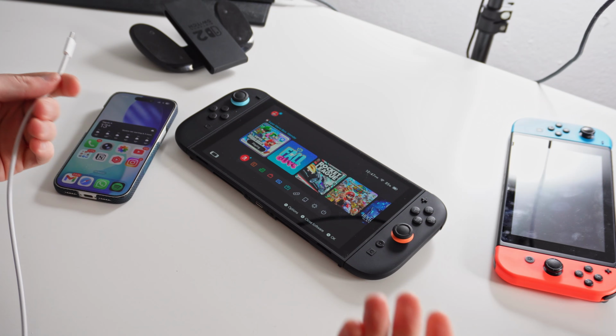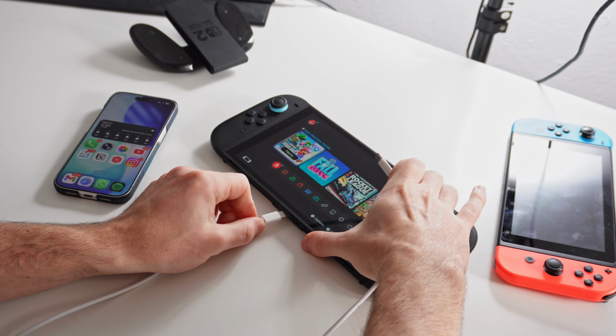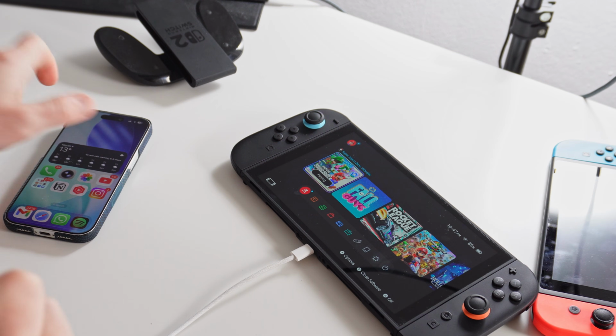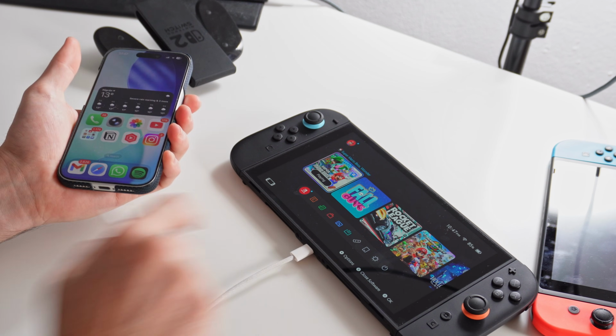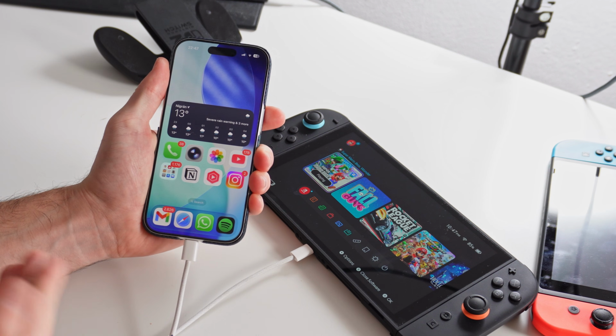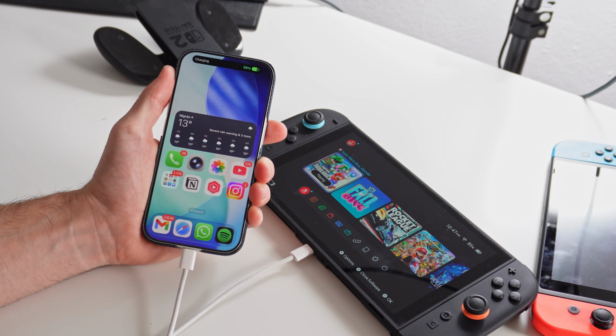If your Switch is around random people and you don't want those people to enter the console, this is a great feature. Now, that being said and moving on, this doesn't really have a lot to do with the Switch as a console, but if you plug your Switch with a USB-C cable onto your phone, you'll see that it automatically will start charging your phone.